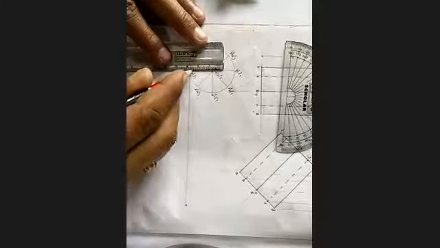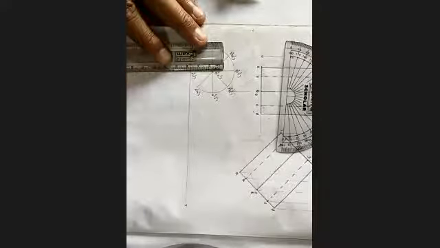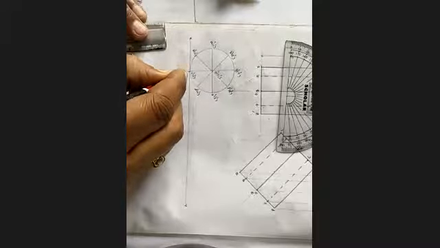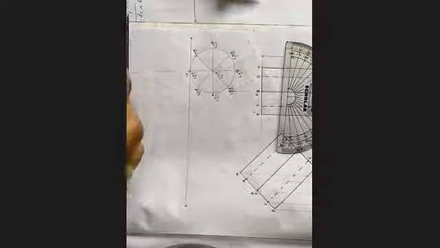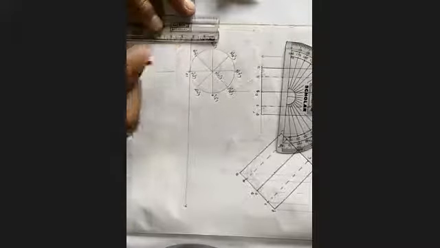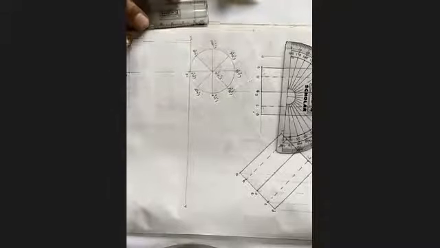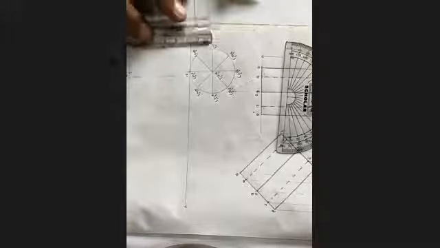You may take it directly down or directly on that. It is left to you. I will take it here only. O1, 55. Draw this line parallel. This is 55 length. Then project all the lines.